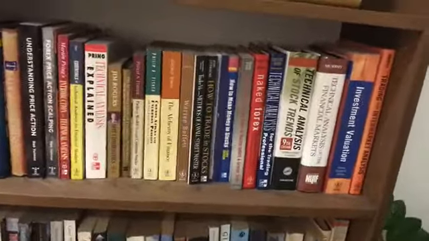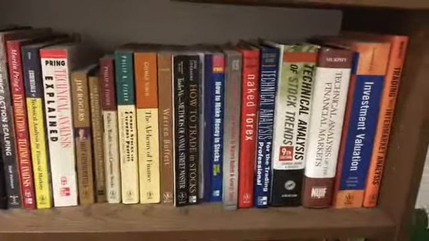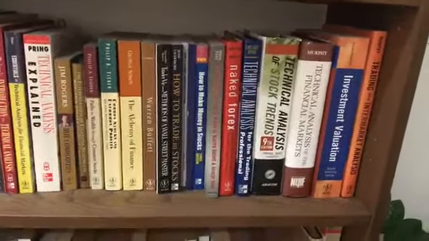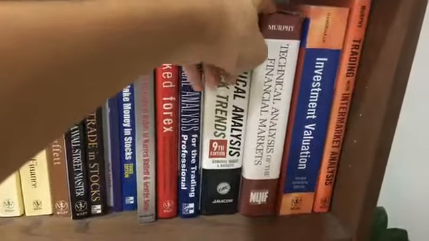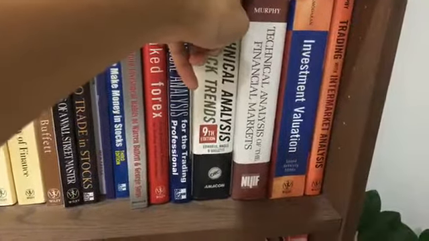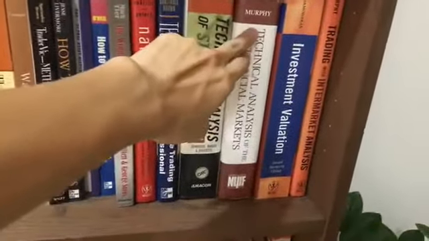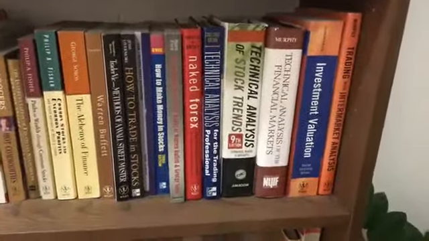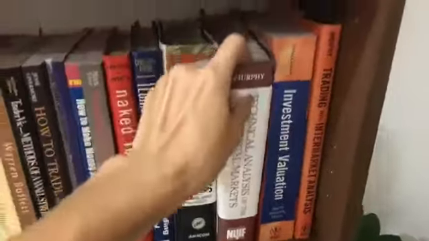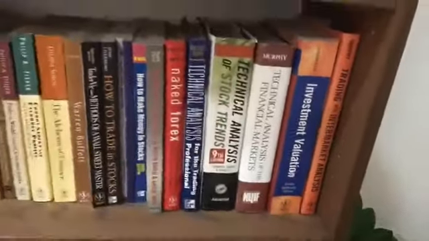Okay, so I'll go straight into it. If you are a completely newbie, I'll actually recommend this first book, Technical Analysis of the Financial Markets by John Murphy. A lot of people say that it's like the textbook of technical analysis, so it's very good as a beginner book. I think it's only a couple hundred pages, so easily done in less than a month.